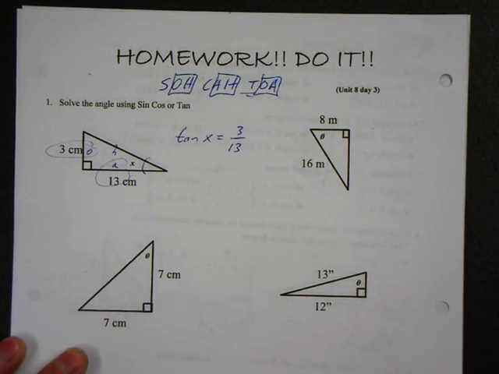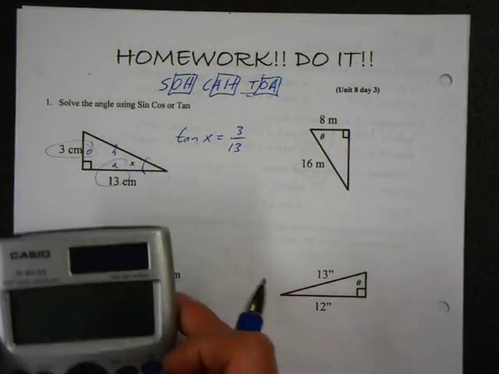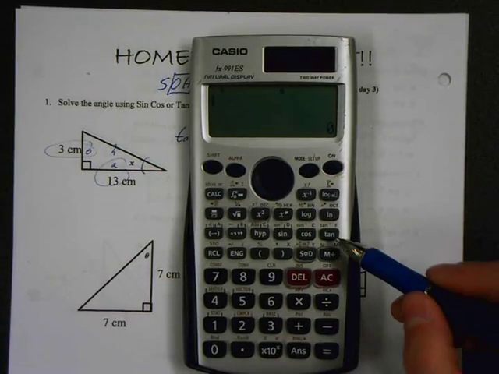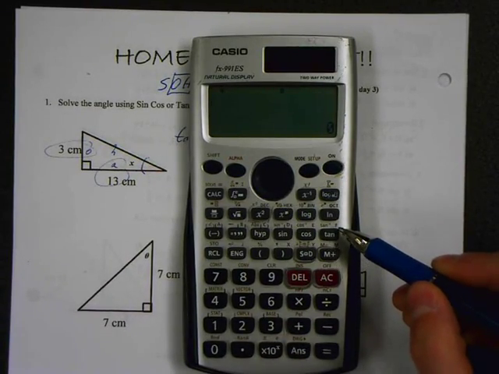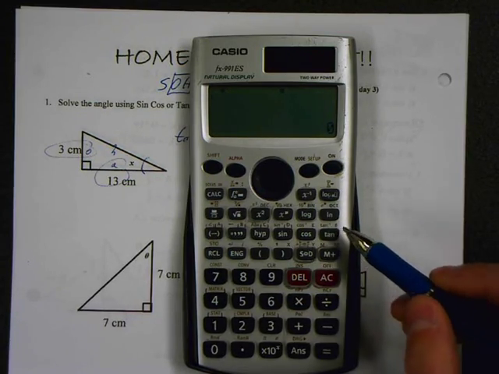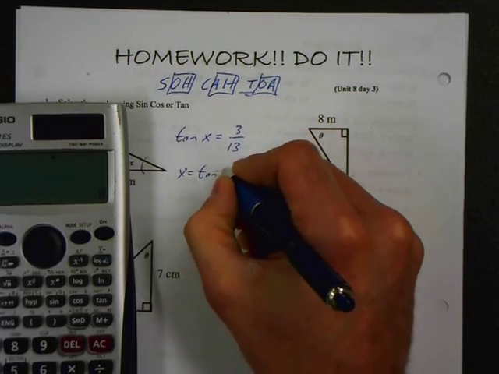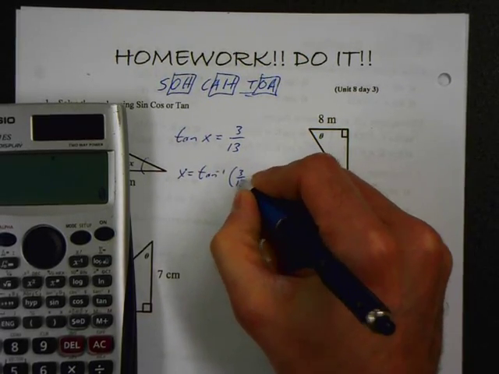And now I solve. How do I solve for an angle? You use the inverse button. So I'm going to go across the room to get my calculator. And we're going to inverse this. Now, see on your calculator? It's got that tan button. Well, look over top of your calculator. Right over top of your tan button should be a tan to the negative 1, because that's what I'm going to actually do. X is equal to tan to the negative 1 of 3 over 13.